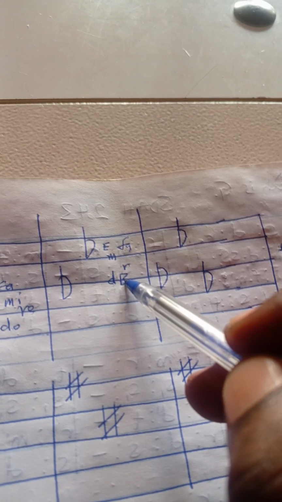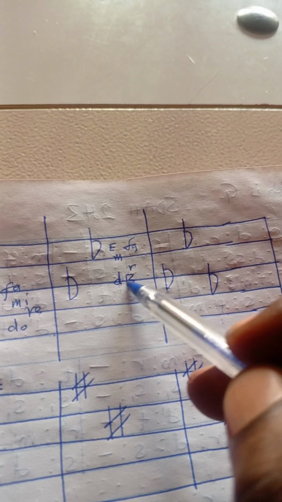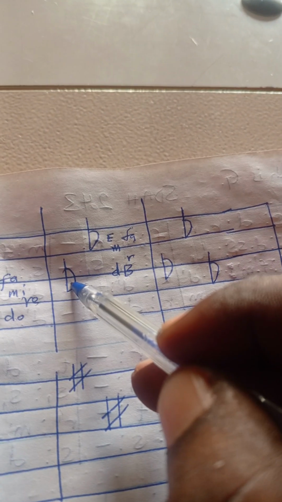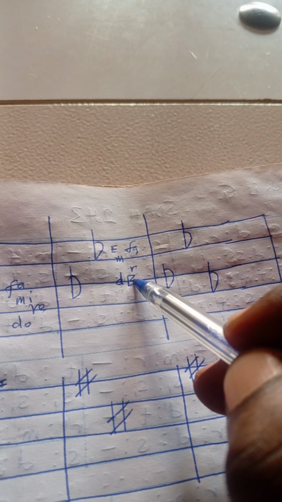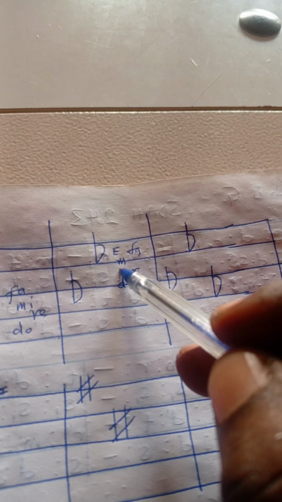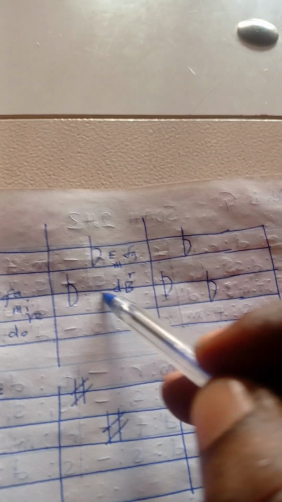But remember, on that same line, there's a flat sign. It means this B is also flat. So instead of saying this music is written in key B, we say it is written in key B flat, because that B there is already flat.